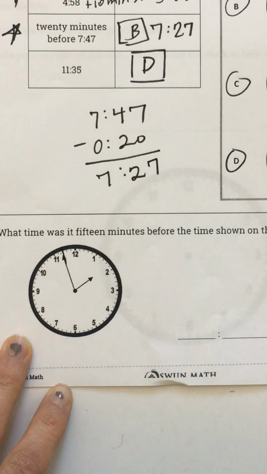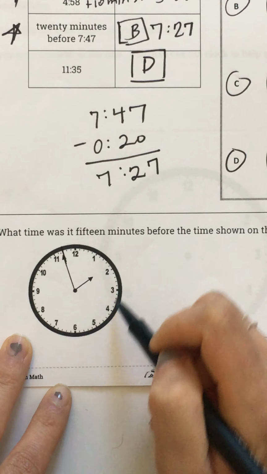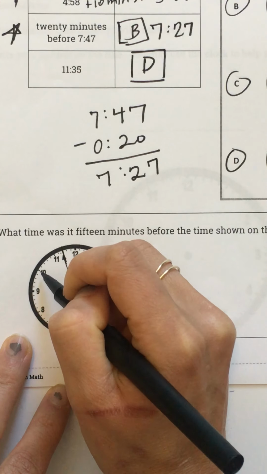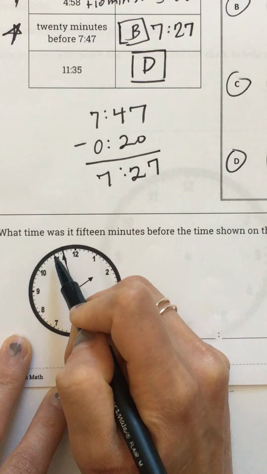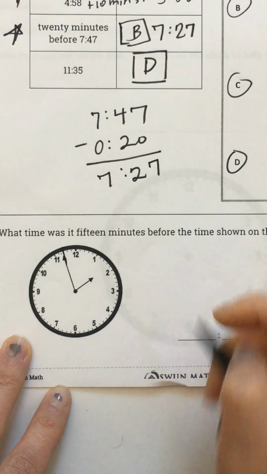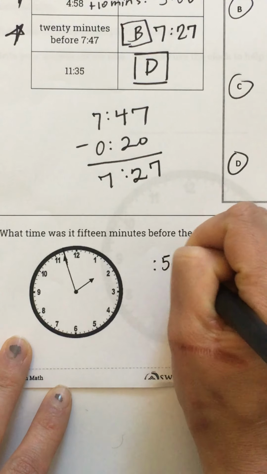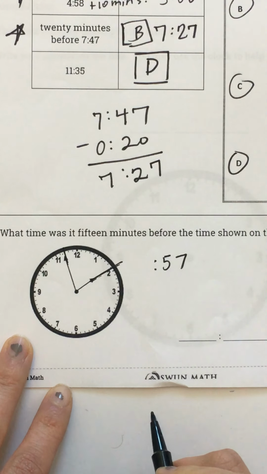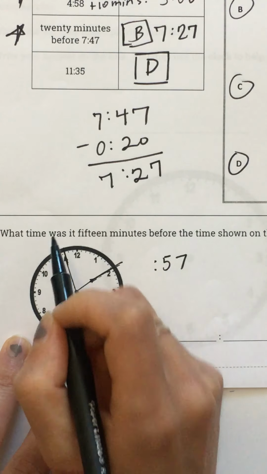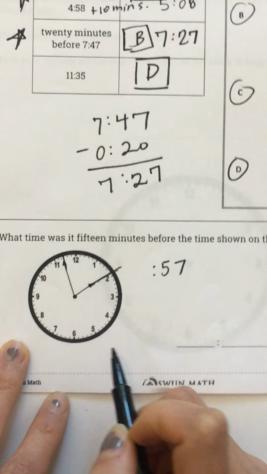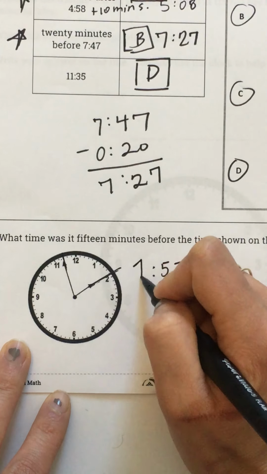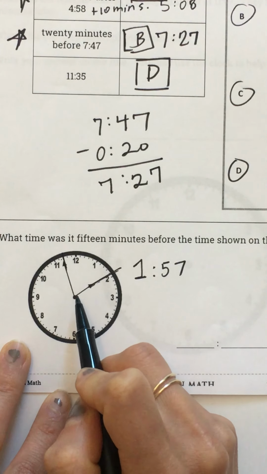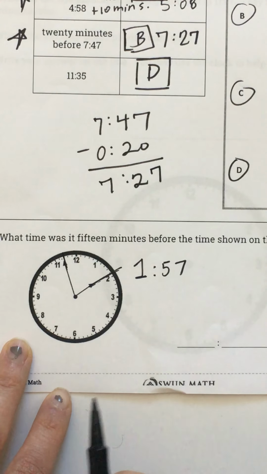Let me zoom in for you. So 5, 10, 15, 20, 25, 30, 35, 40, 45, 50, 55, 56, 57. So I am at 57 minutes, and here's the tricky part. My hour hand looks like it's almost right on the 2, but we know that we are 57 minutes through the hour, so it has to be 1:57, because in 3 minutes it's going to be 2 o'clock, and our hour hand will be right on the 2.